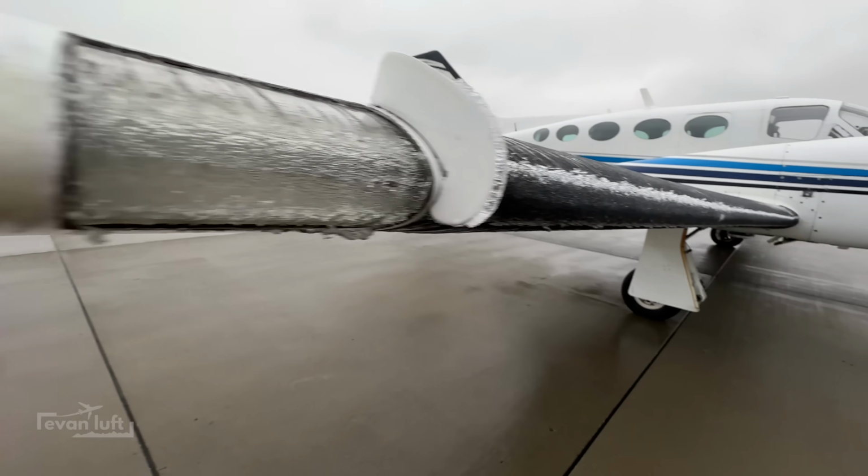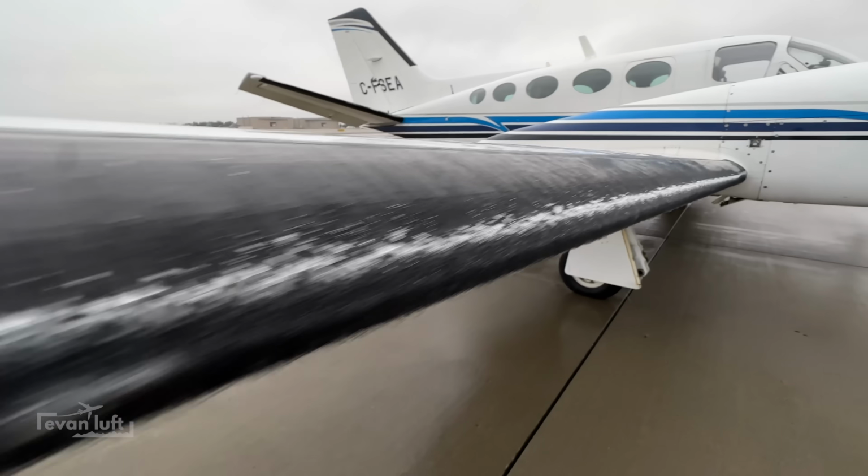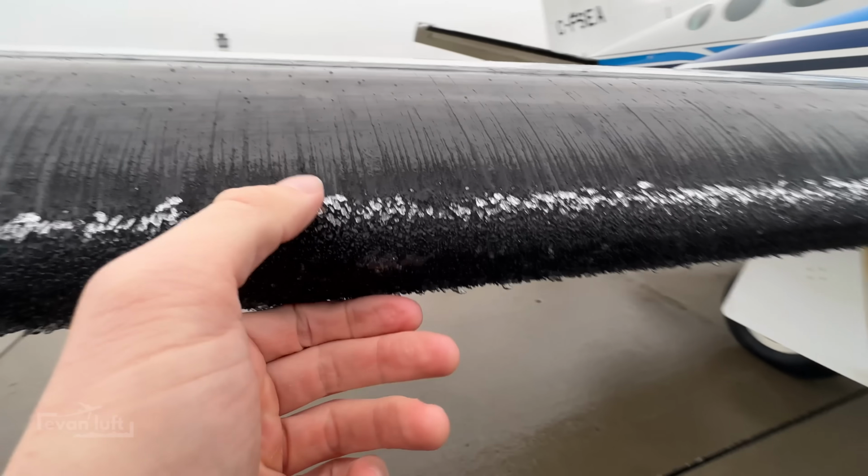And you can see we picked up a lot more ice than I expected. So you always have to be extra careful when flying in icing conditions.